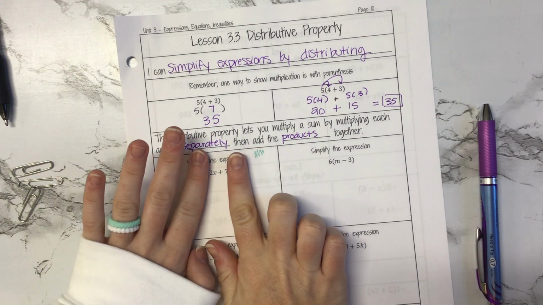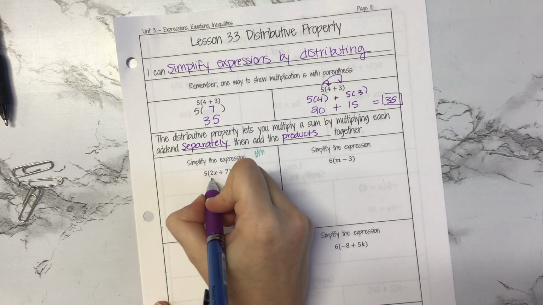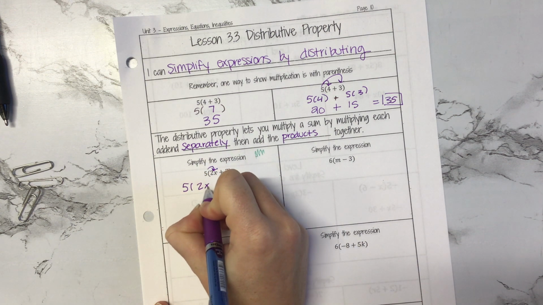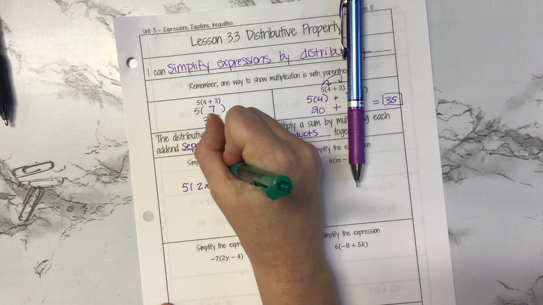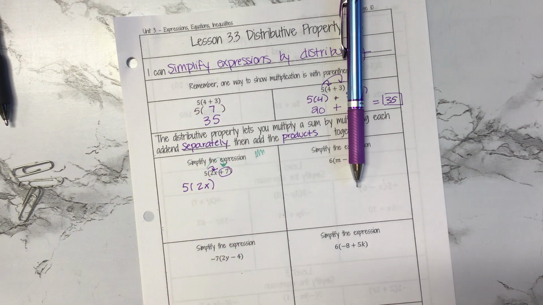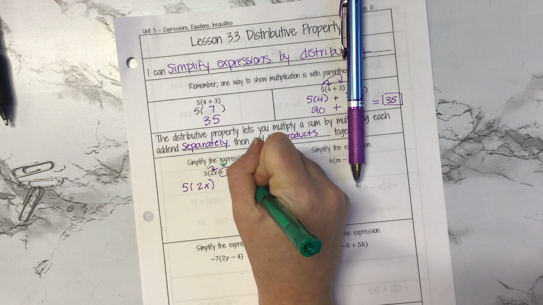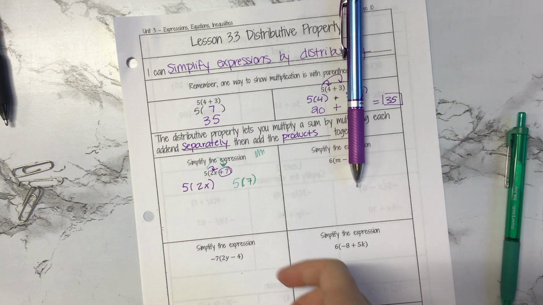So 5 times the quantity, 2x plus 7, I'm going to take 5 times 2x and then I'm going to take 5 times 7. And just like when we were combining like terms, I want you to circle that plus with the 7 so that you know it belongs to the 7. Okay. I'm not going to use that color. It's terrible. That's okay. I'll survive without color coding.